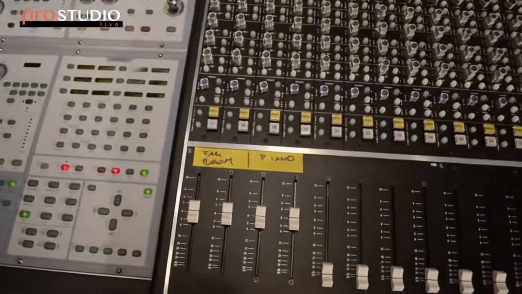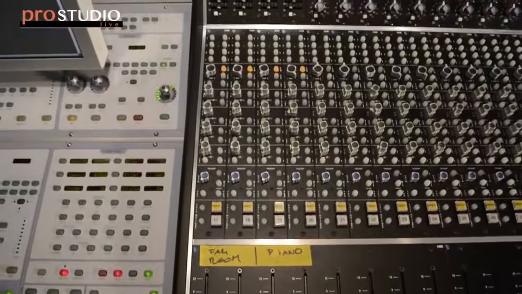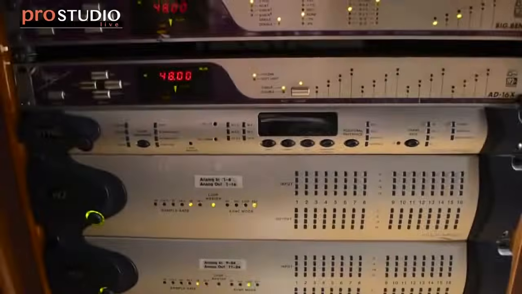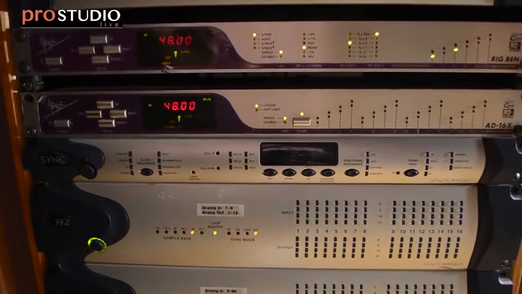It's important to clarify that the panning rules for the API console are -3 dB, which is what we are using in Pro Tools. Coming back from the console to the digital world, we are using Apogee converters connected with a Big Ben clock.